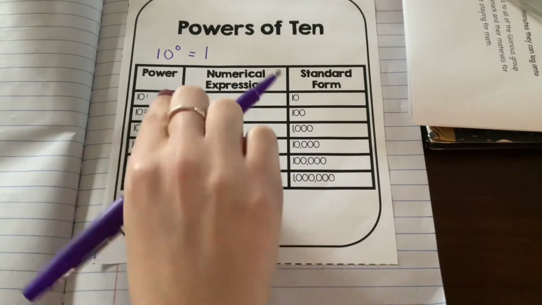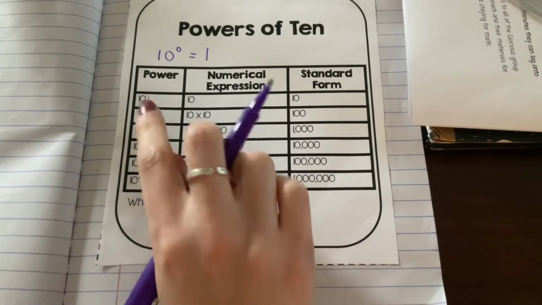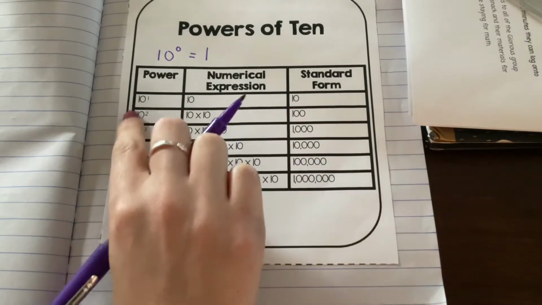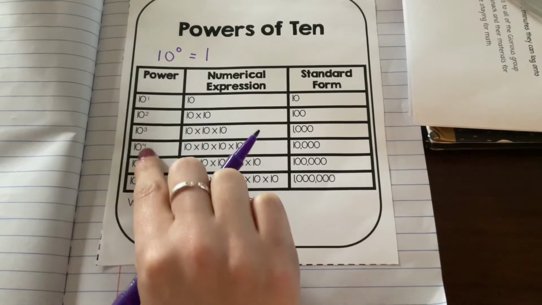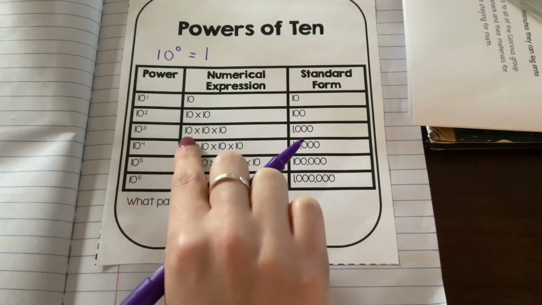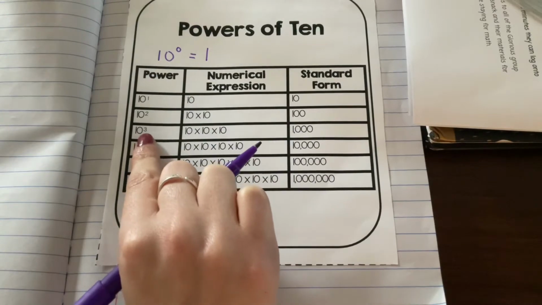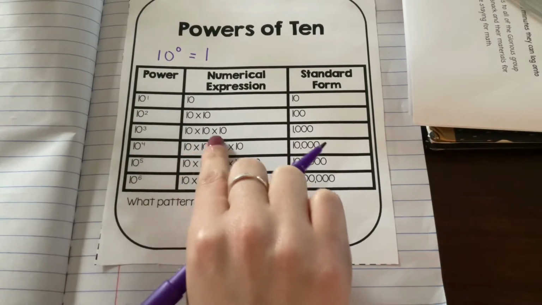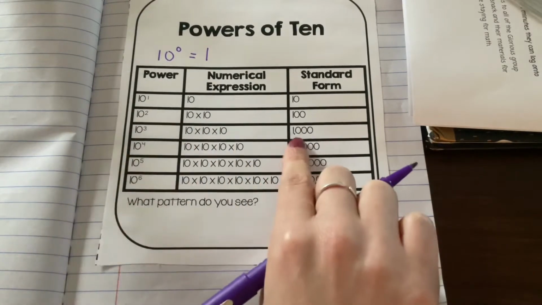So 10 to the first power is 10. 10 to the second power is the same thing as 10 times 10. That's also 10 times 10 is 100. Remember, we figured that out. 10 to the third power, 10 times 10 times 10, because this little 3 or this little 2, this little 4 is telling us how many times we are multiplying 10. 3 times, 10 times 10 times 10. This little exponent here is also telling us what? How many zeros we have. So 10 to the third power, 10 times 10 times 10, is the same as 3 zeros. That first digit and 3 zeros.